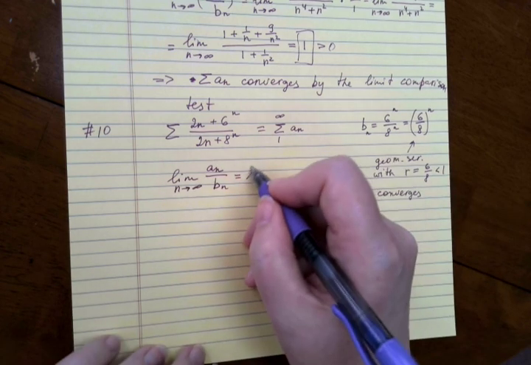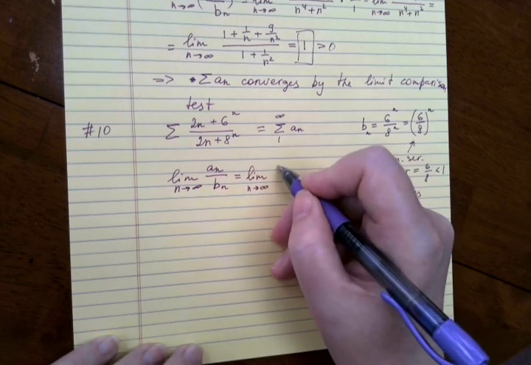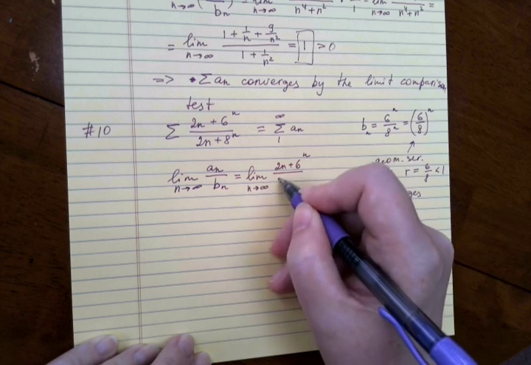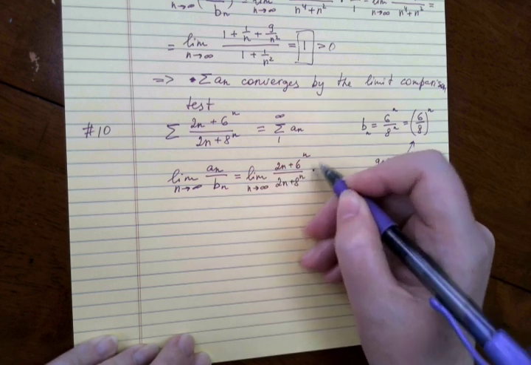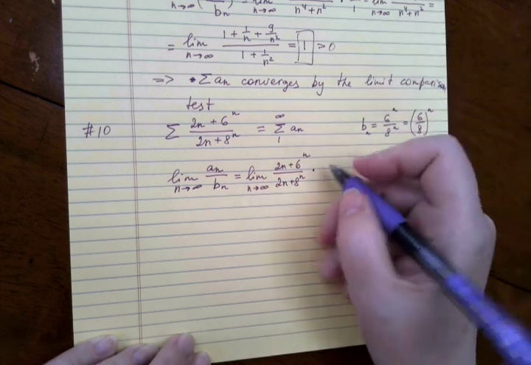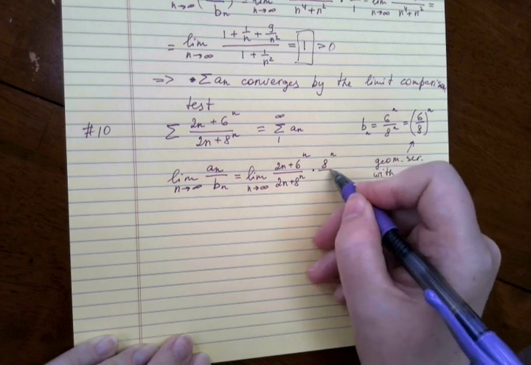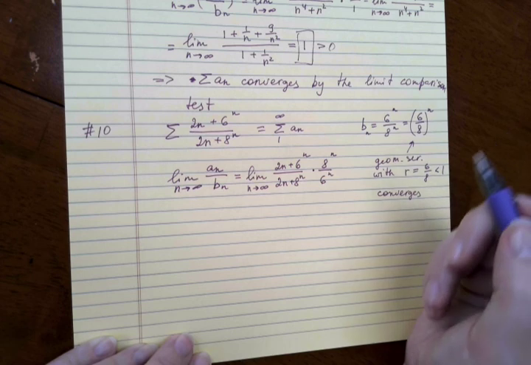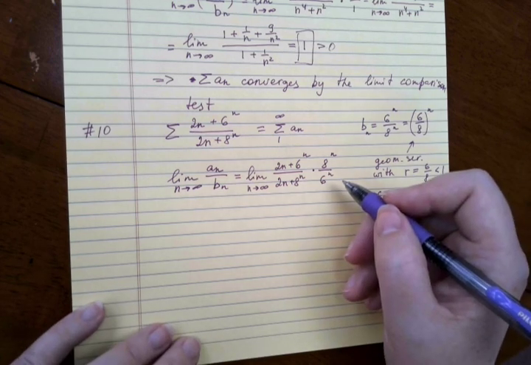We would have the limit as n goes to infinity of (2^n plus 6^n) divided by (2^n plus 8^n), times flipped, 8 to the nth divided by 6 to the nth, right?